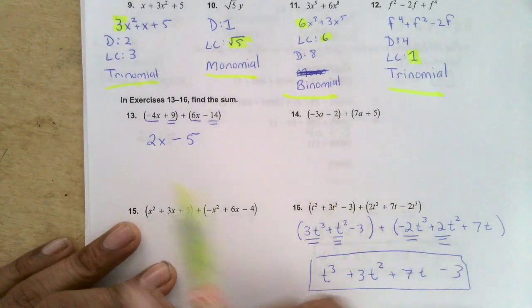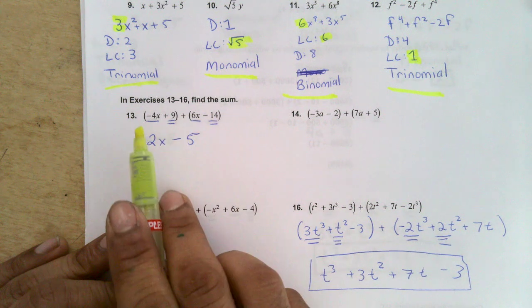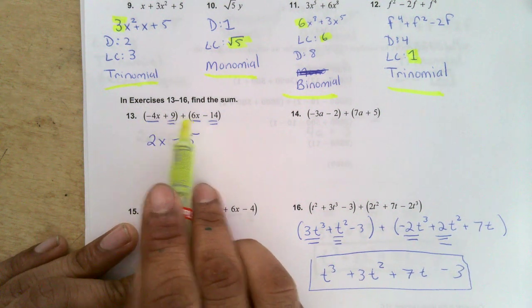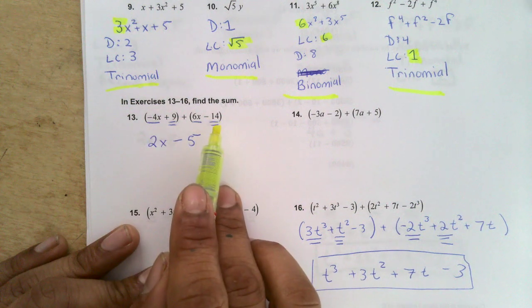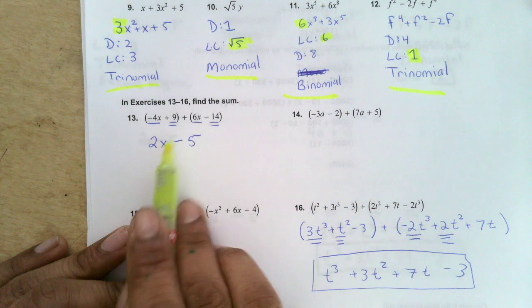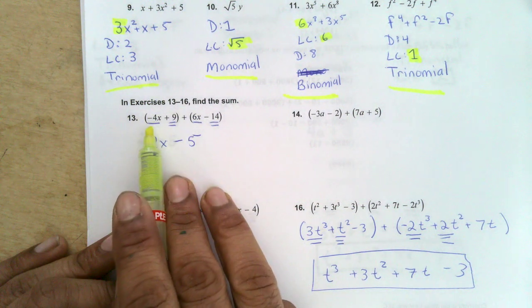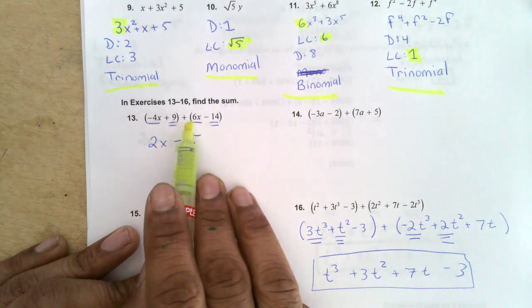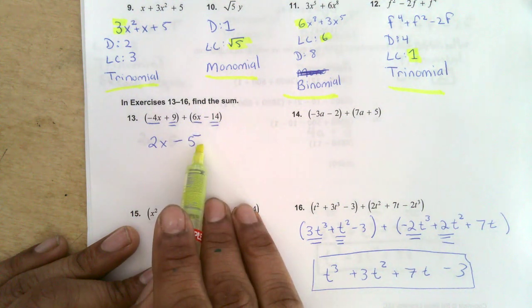I'll post some extra resource videos for this, but here's a quick brief overview. When we find the sum, we are adding terms that are the same. We are combining things that are the same. When you're adding, the parentheses don't really make much of a difference, but it helps group them together. So negative 4x and 6x go together, and we don't combine exponents. When we're adding, we're just collecting things that are the same. 9 plus negative 14 is negative 5.